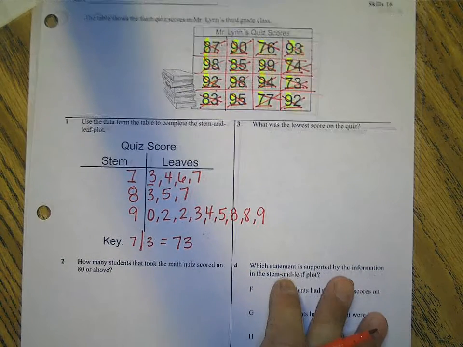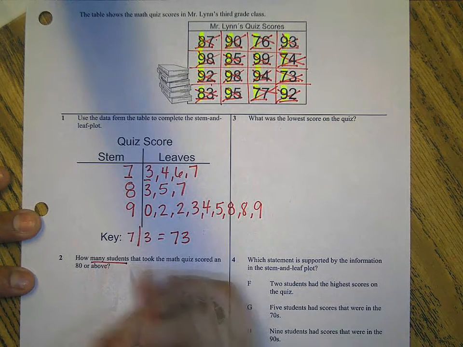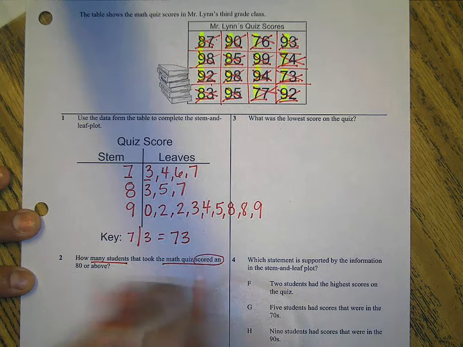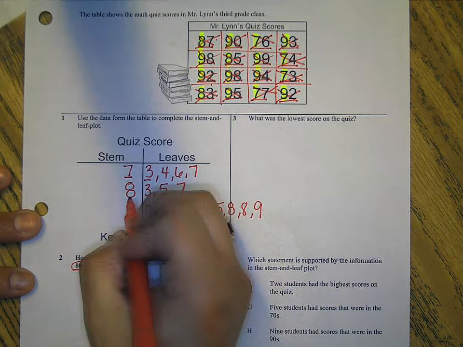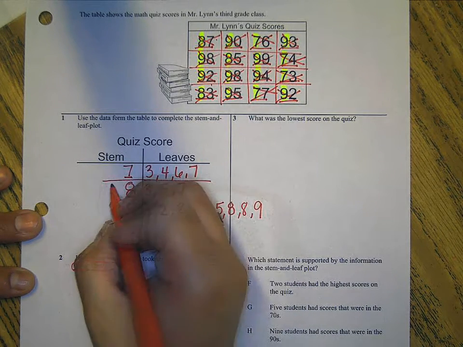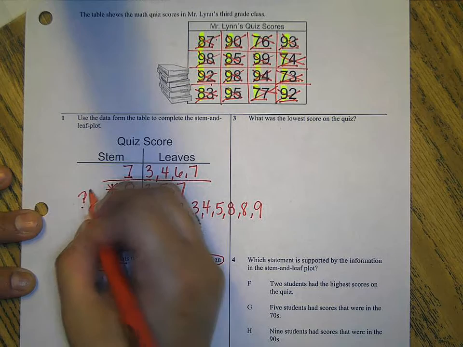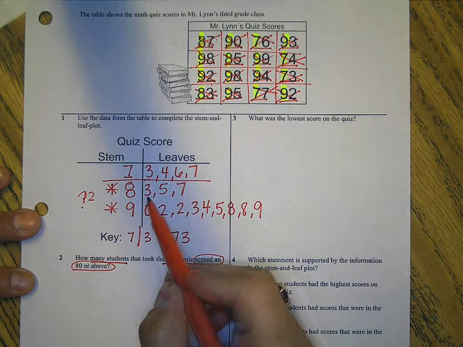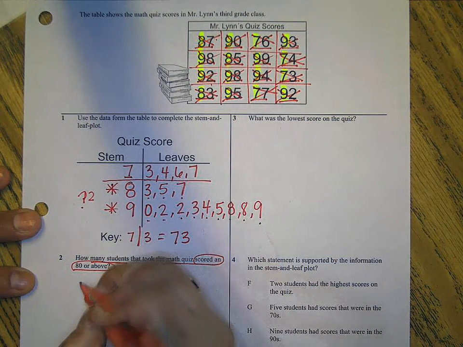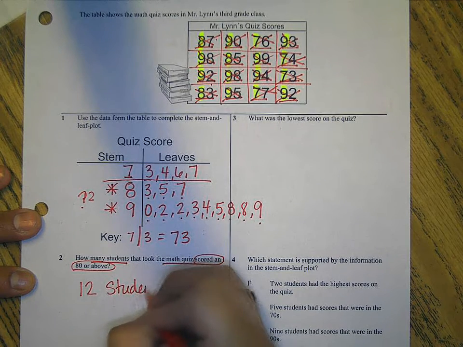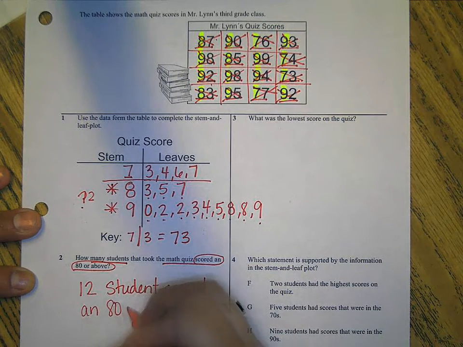That's question number 1. Question number 2 says, how many students that took the math quiz scored an 80 or above? Here are their scores. An 80 or above. That would mean all of these would be for question number 2, right? How many students? 1, 2, 3, 4, 5, 6, 7, 8, 9, 10, 11, 12 students scored an 80 or above.